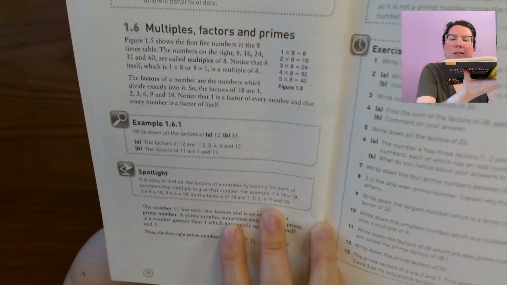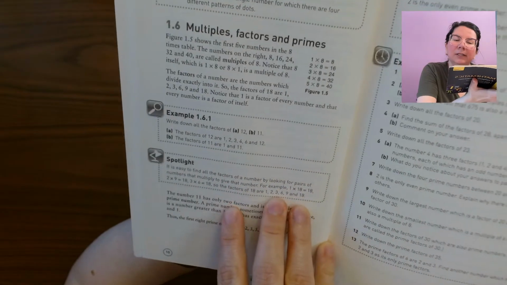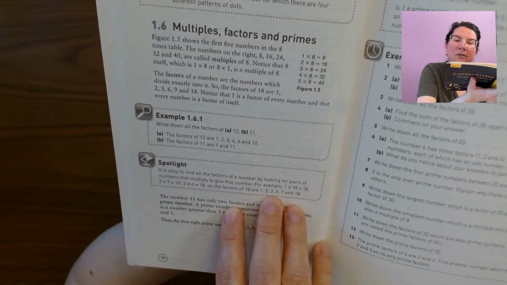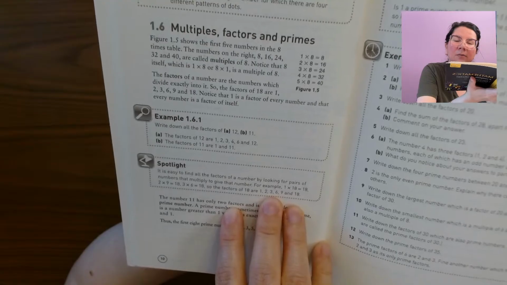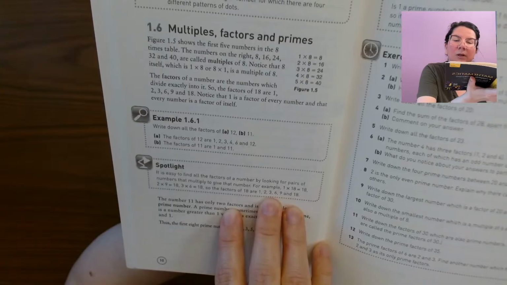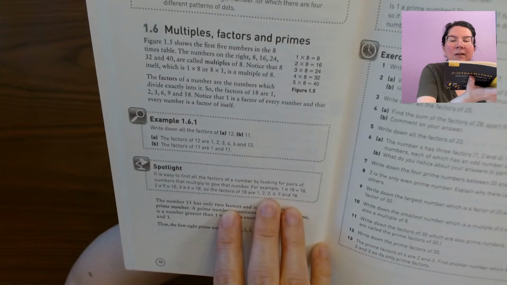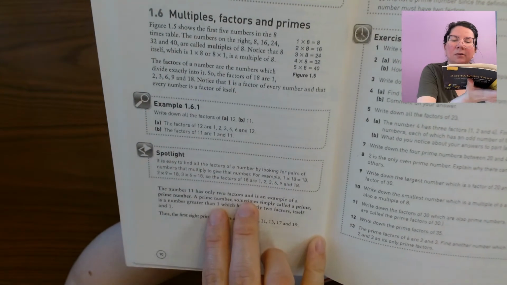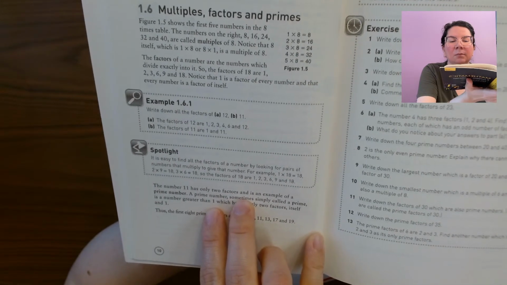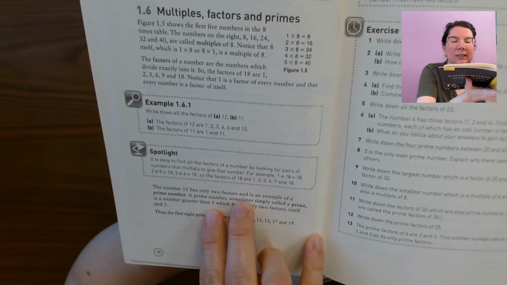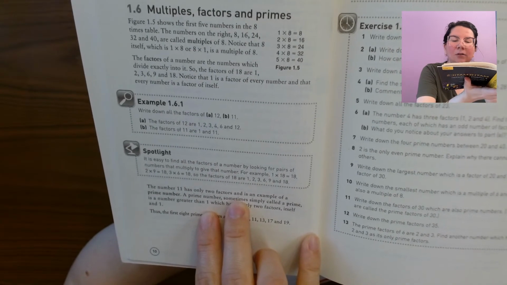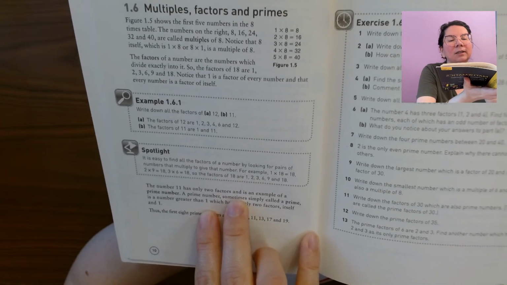Okay, example 1. Write down the factors of 12. So 12 factors are what can divide into it. So 12 would be 1, 2, 3, 4, 6, and 12. The factors of 11 are 1 and 11. Spotlight. It is easy to find all the factors of a number by looking for pairs of numbers that multiply to give that number. For example, 1 times 18 equals 18. 2 times 9 equals 18. 3 times 6 equals 18. So the factors of 18 are 1, 2, 3, 6, 9, and 18.